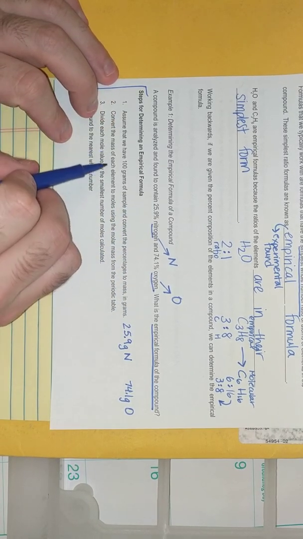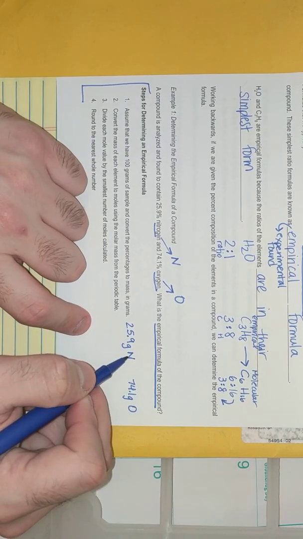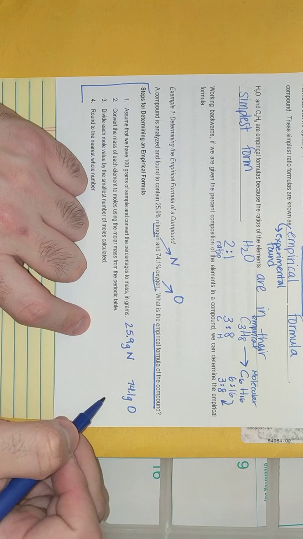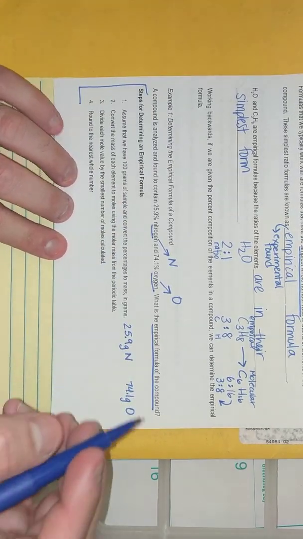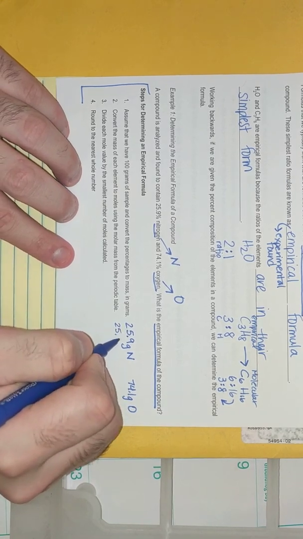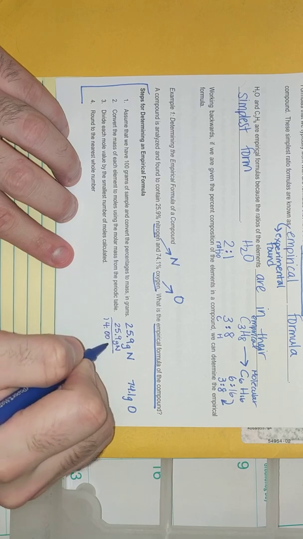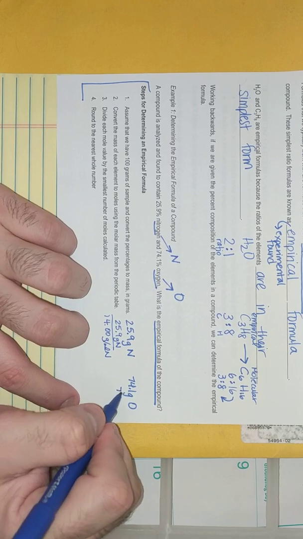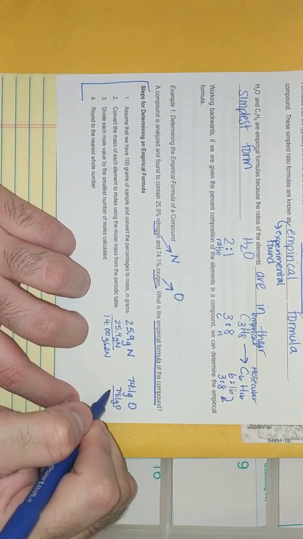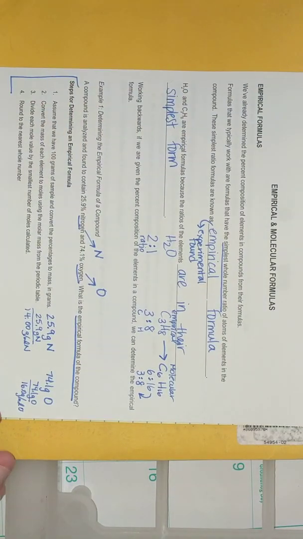And then it says convert the mass of each element to moles by dividing by the molar mass. So I'm going to turn these grams of nitrogen and grams of oxygen into moles of nitrogen and moles of oxygen. So I'll be doing 25.9 grams of nitrogen divided by about 14 grams per mole of nitrogen. And for oxygen, I'll have 74.1 grams of oxygen divided by about 16 grams per mole of oxygen, right? So I'm dividing by the molar masses.